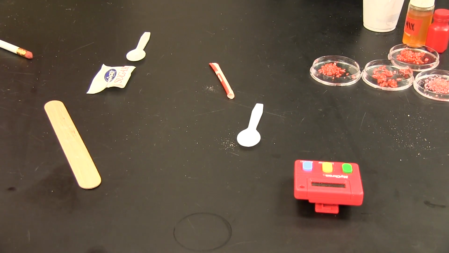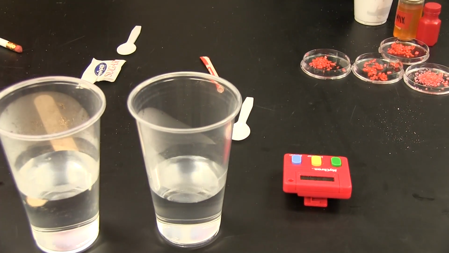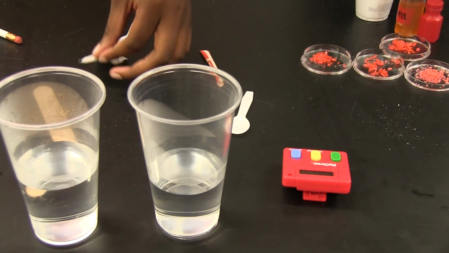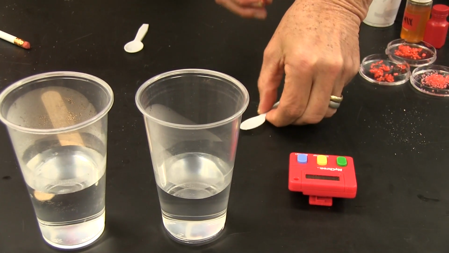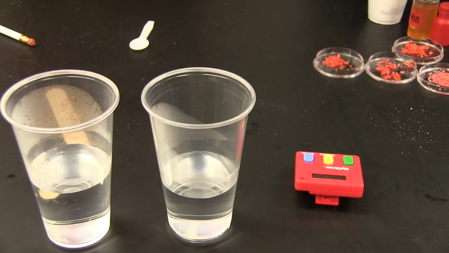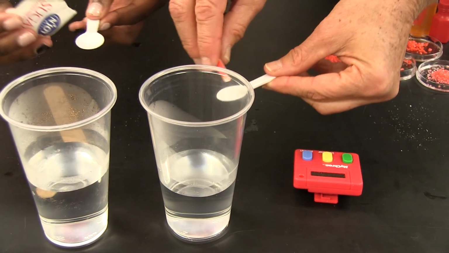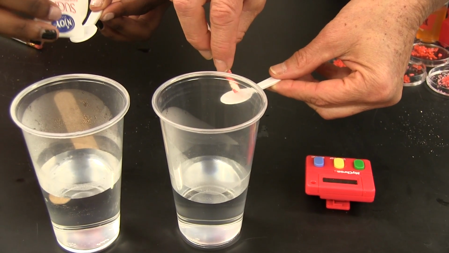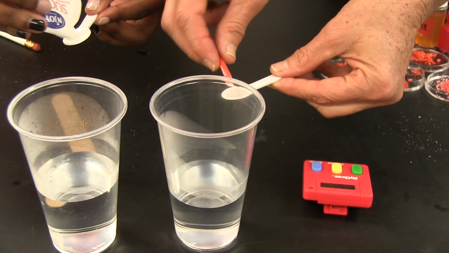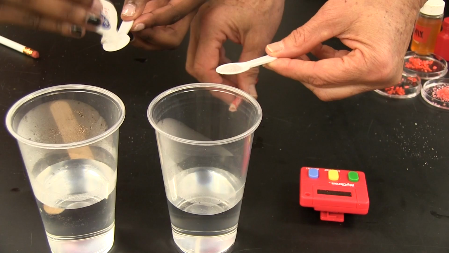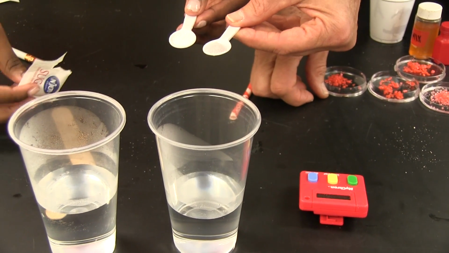So now we're going to have our recorders and our technicians do the exact same thing. Decide which one will have the sugar and then which one will have the pixie sticks. And remember to pour the same amount of sugar and the same amount of pixie sticks. Same amount? It's just a little quicker.